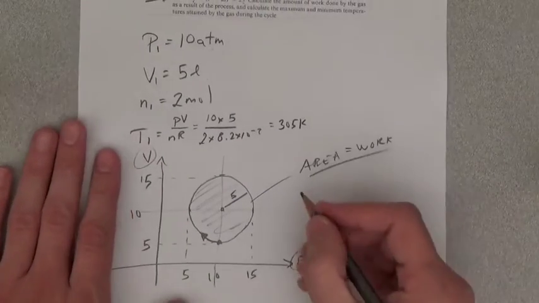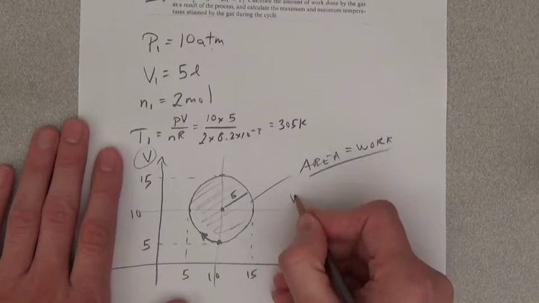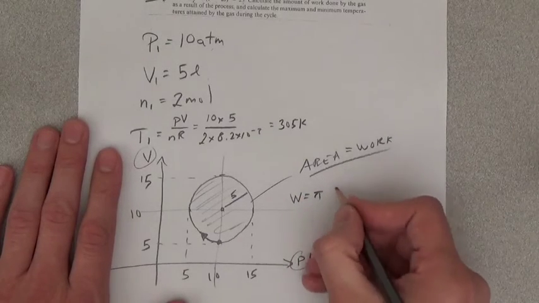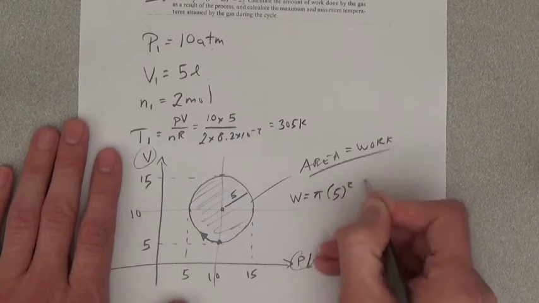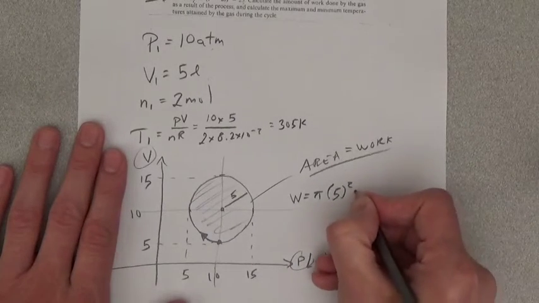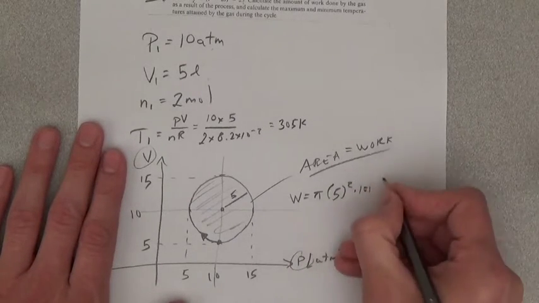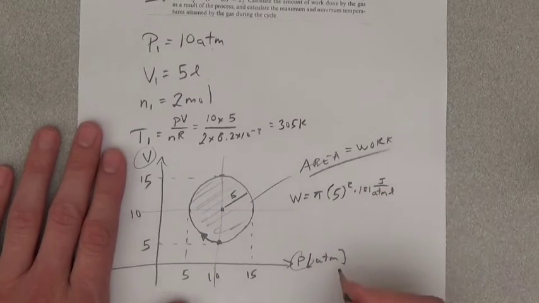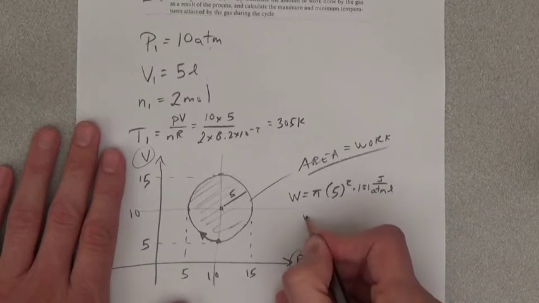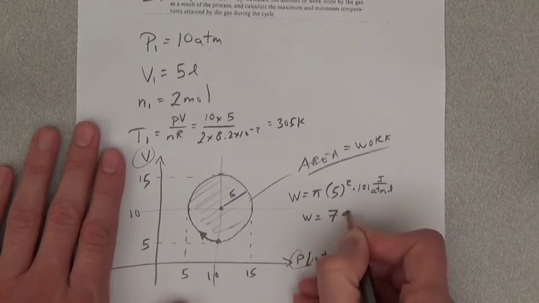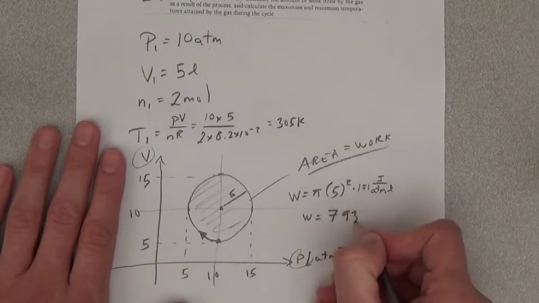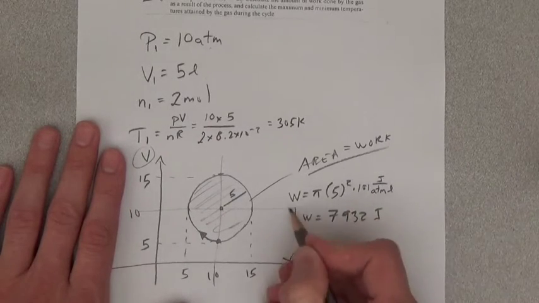So in our case, the work is equal to pi times 5 squared times 101 joule per atm liter. So the work is equal to 7,932 joule.